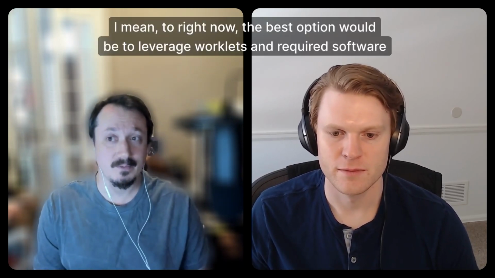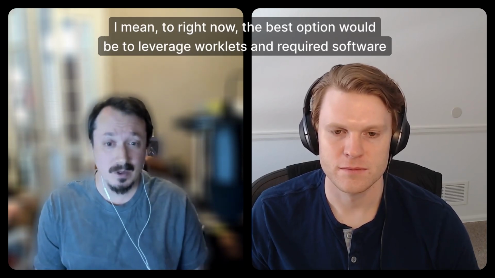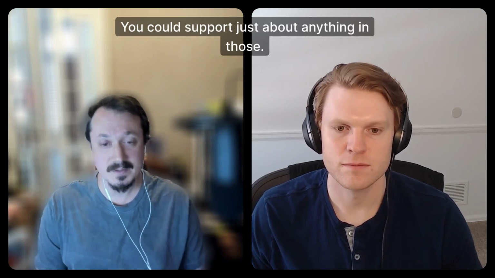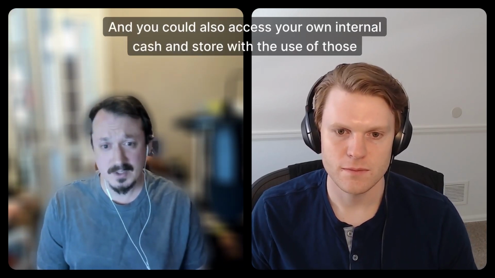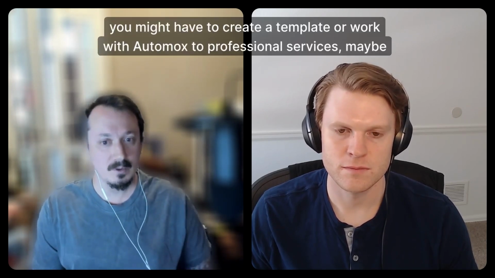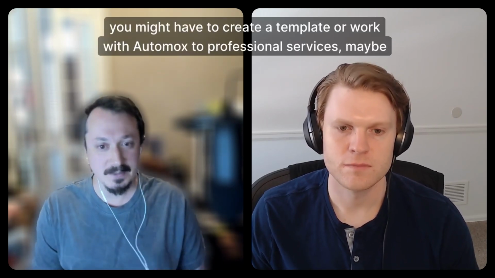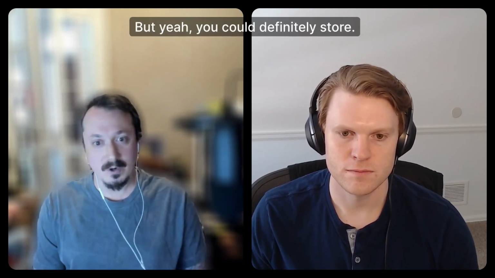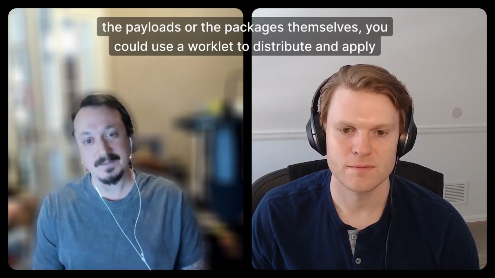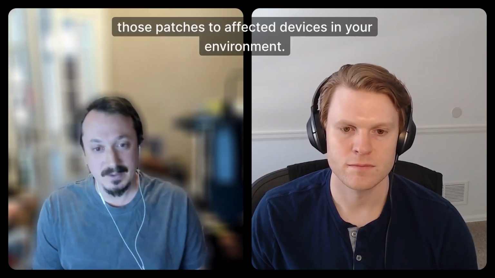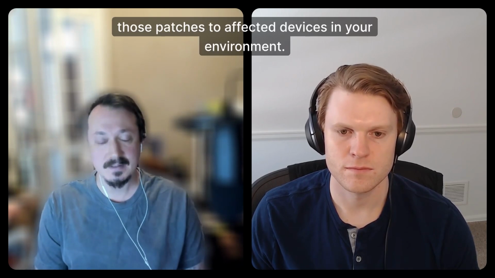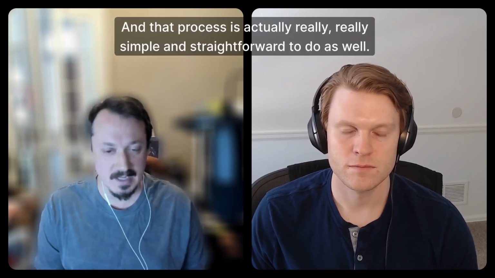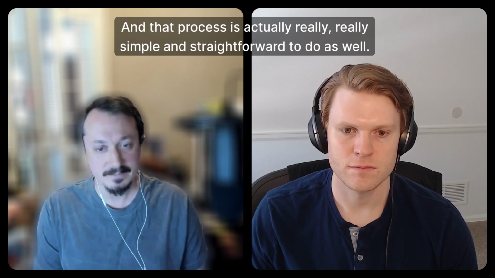Yeah. Right now, the best option would be to leverage worklets and required software policies in the product. You could support just about anything in those, and you could also access your own internal cache and store with the use of those worklets. You might have to create a template, or work with Automox professional services maybe, to create a template that works for your business. But you could definitely store the payloads or the packages themselves. You could use a worklet to distribute and apply those patches to affected devices in your environment. And that process is actually really simple and straightforward to do as well.